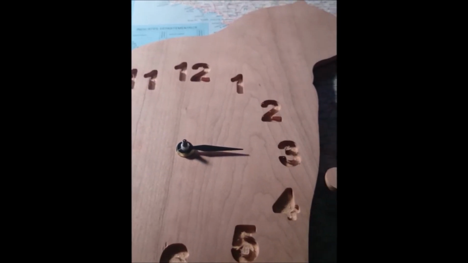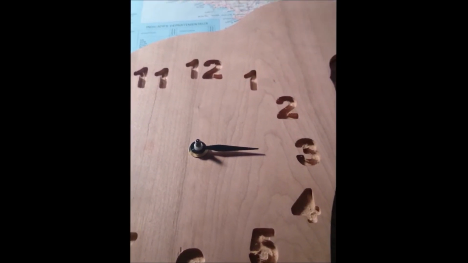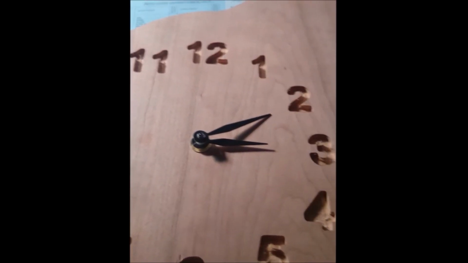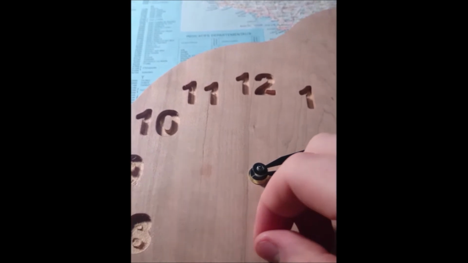Alright, so next you're going to place the minute hand on, and that won't fit on quite as snugly. That's just going to sort of rest there until we use this smaller brass nut. It's going to screw on just on top, and that's going to push it down so it stays right.